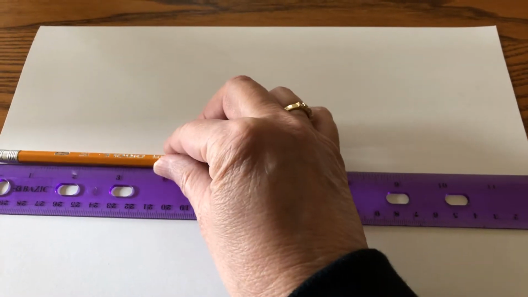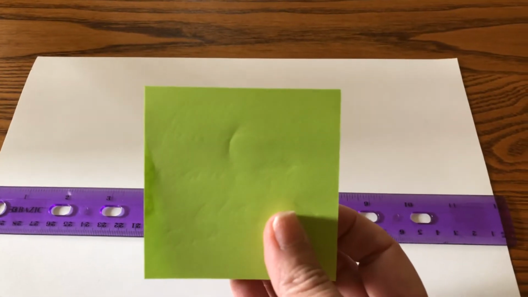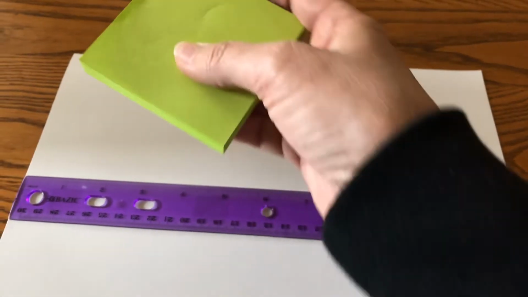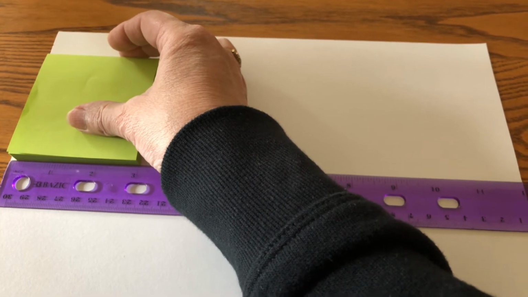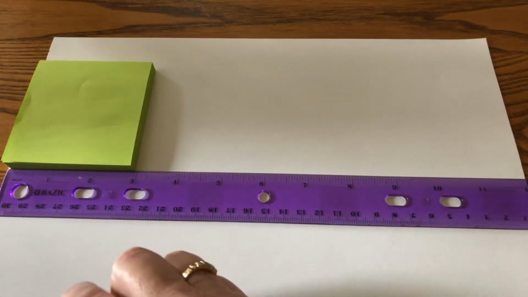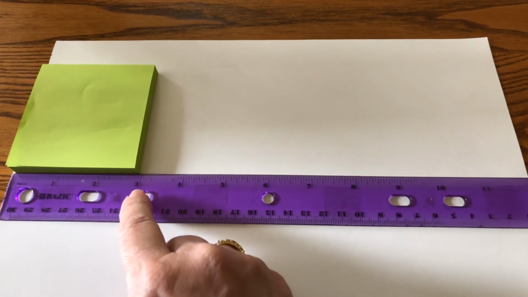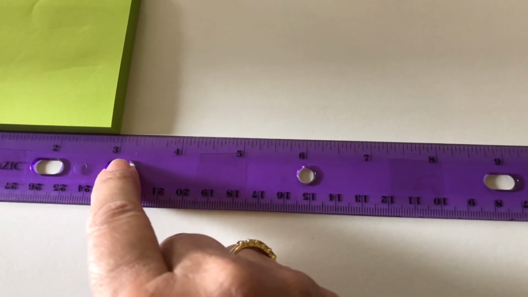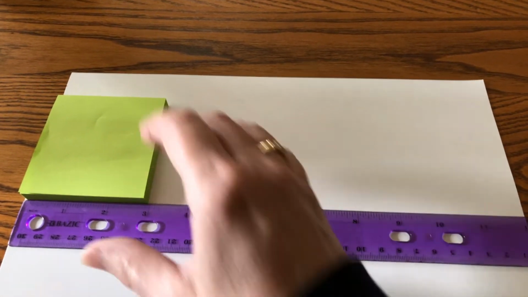Now let's try another one. The next one, I found some Post-it notes, a whole pack here, but I'm going to measure the side, the length. So I'm going to line it up at the end point. And then as it goes across, I see that it is 3 inches. So Post-it notes are 3 inches.